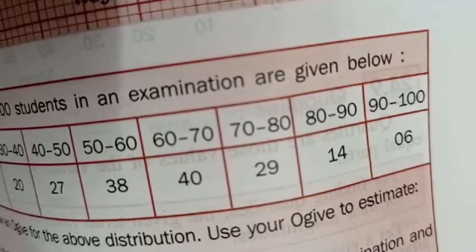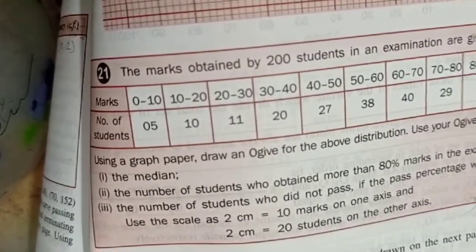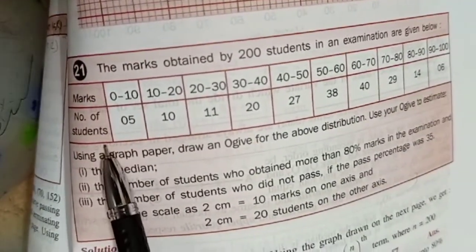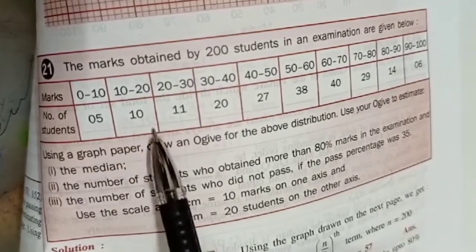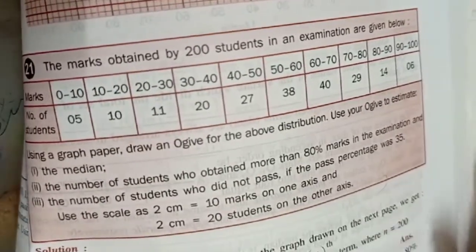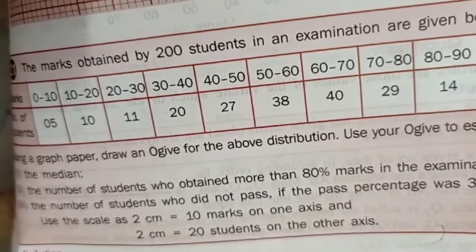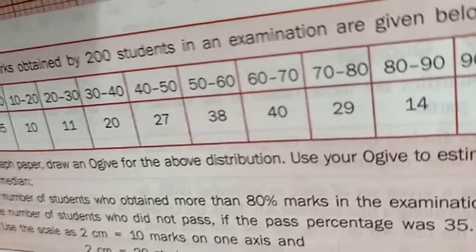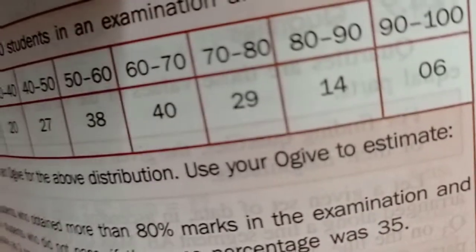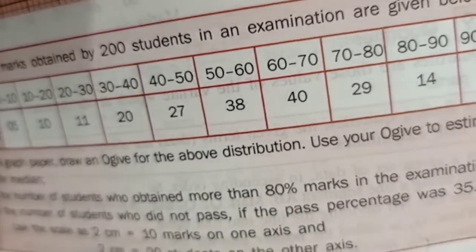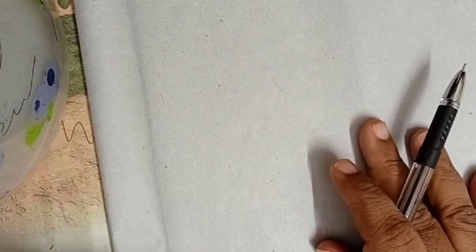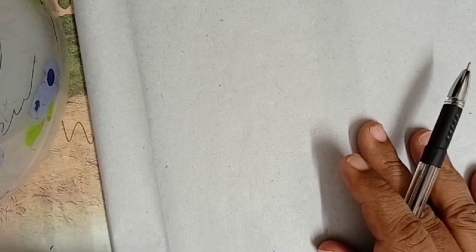Then the number of students, or F column: 5, 10, 11, 20, 27, 38, 40, 29, 14 and 6. Then write below: using graph paper, draw an ogive.